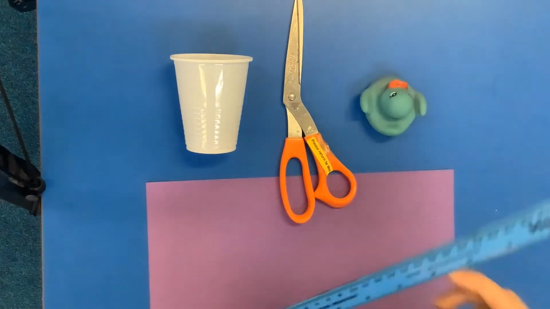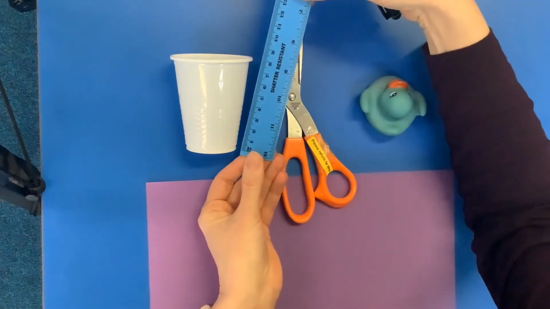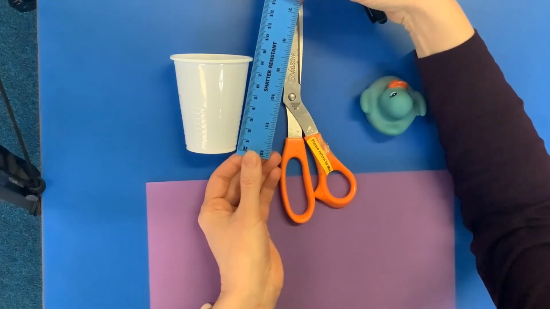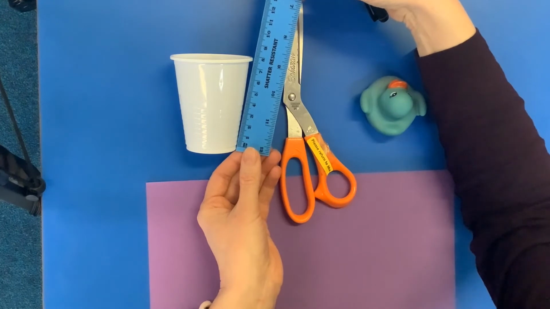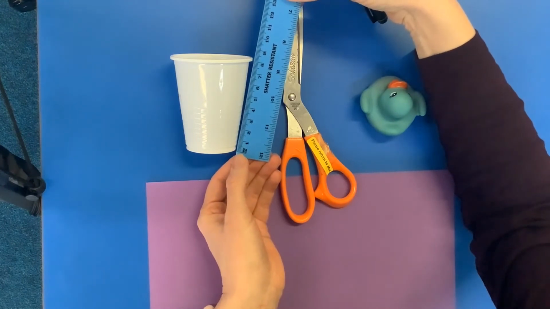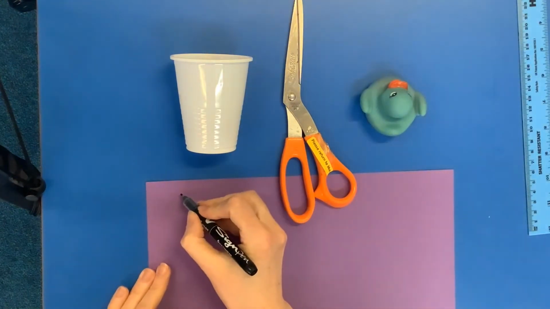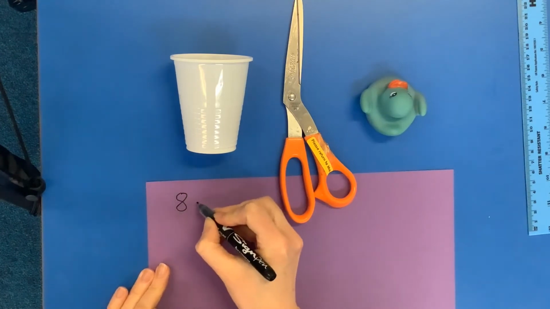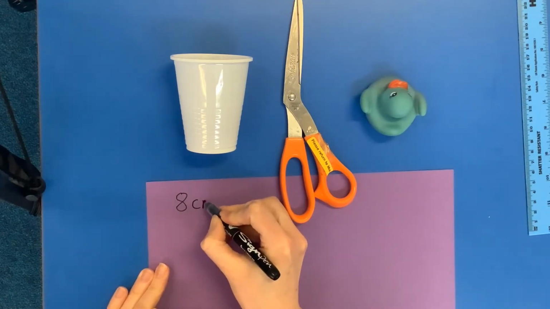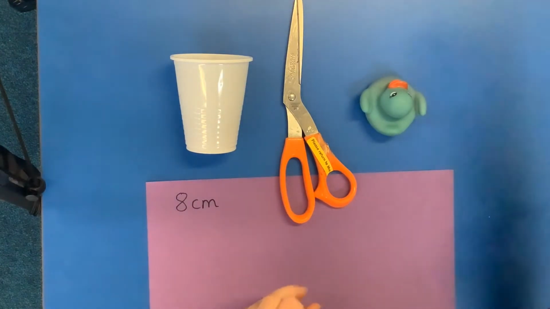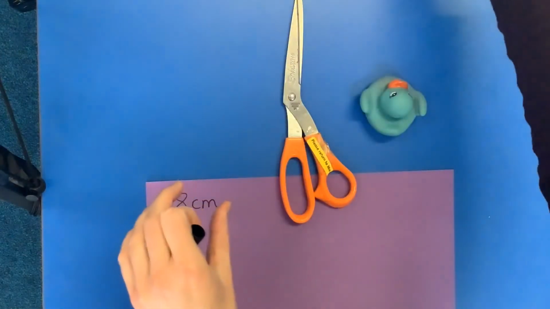So without doubling it in size physically, let's measure the cup. So this cup, as you can see, I'm not putting my ruler here at the end, I'm putting it on the 0. This cup is about 8 centimetres long. So in Jim's house, it would be 8 centimetres. Okay, now what about these scissors? So I'll move my cup out of the way for the moment.